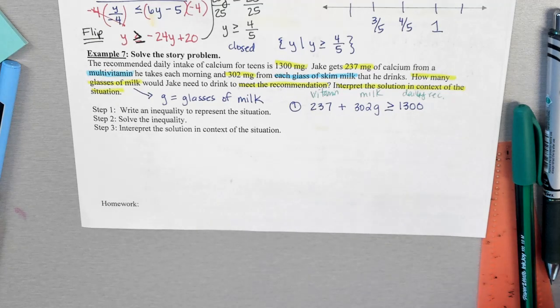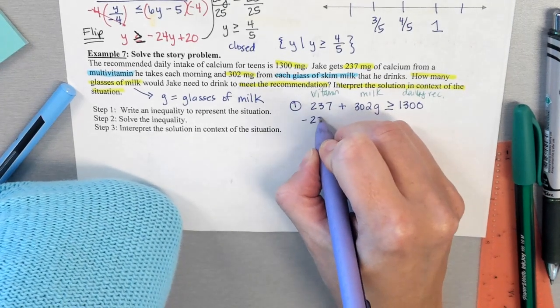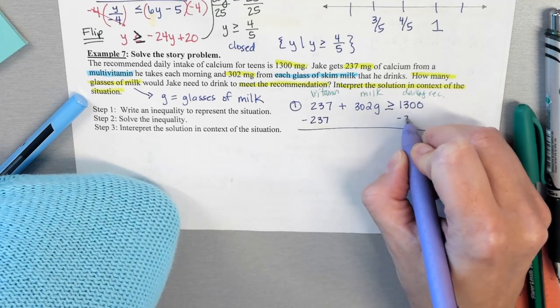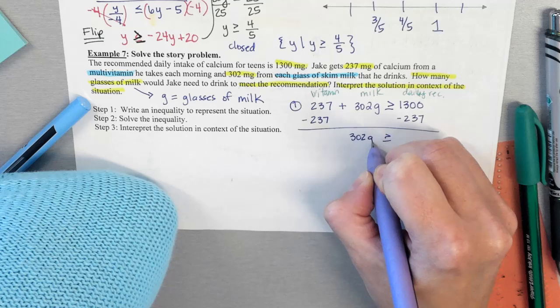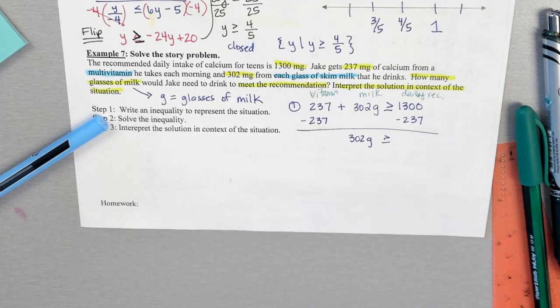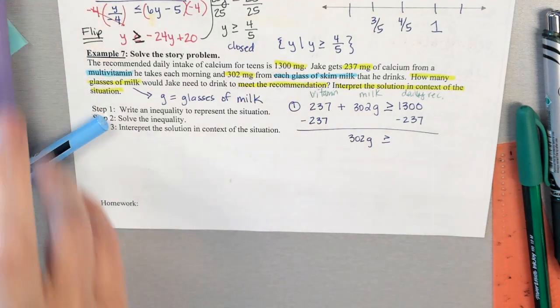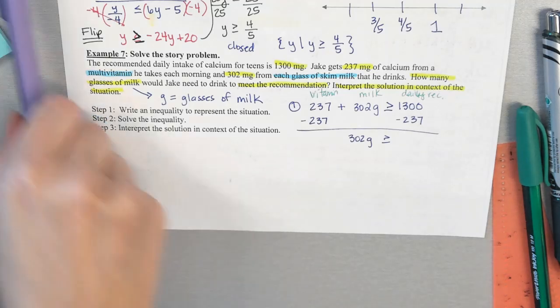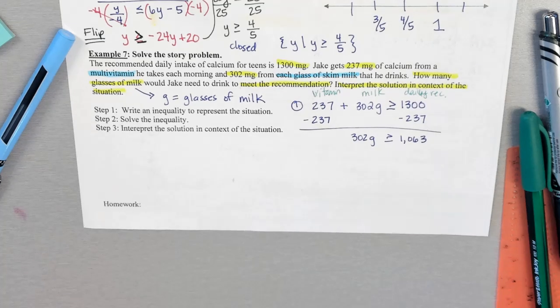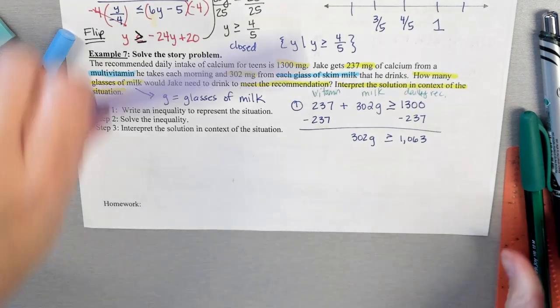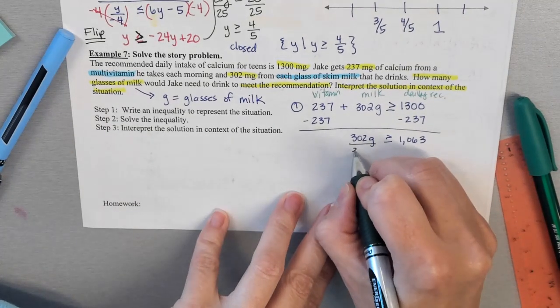Okay, and then from there, we just have to solve that for G, and I'm going to let you use a calculator for your story problems. We're going to subtract 237 from both sides. And you should get 1,063. And then we're going to divide each side by 302.